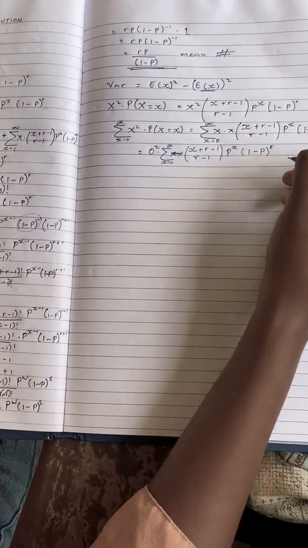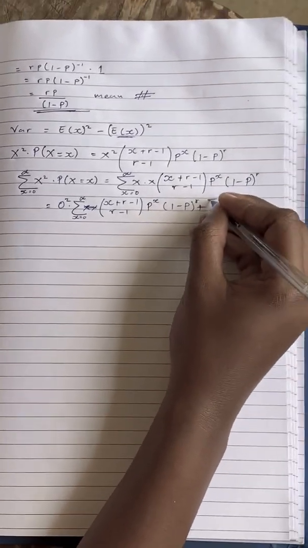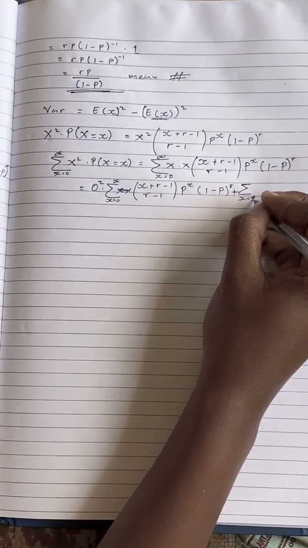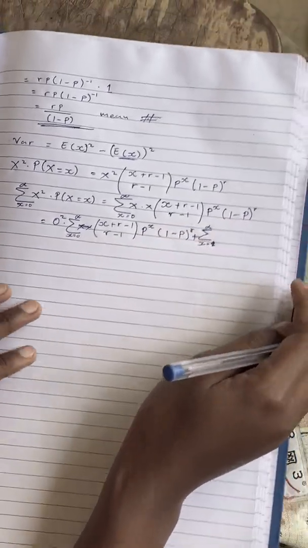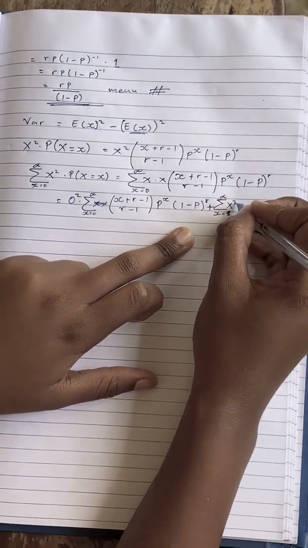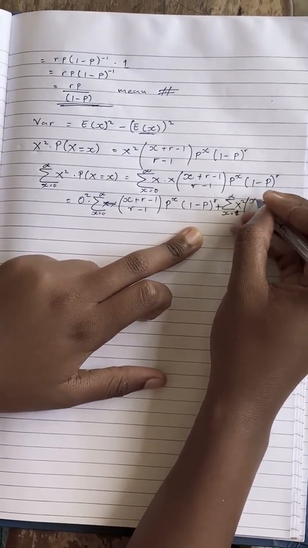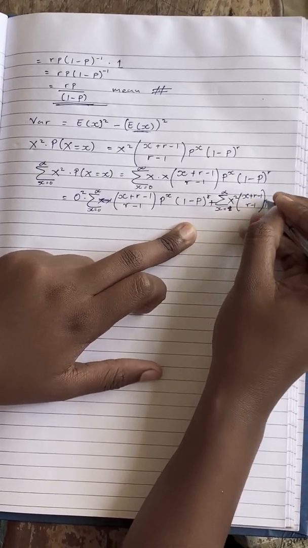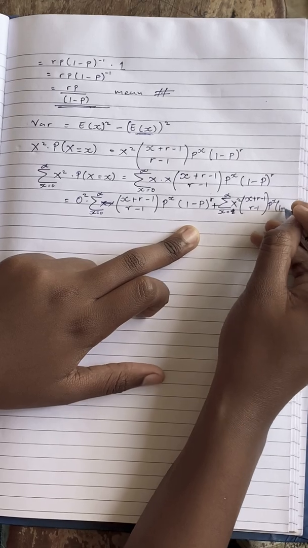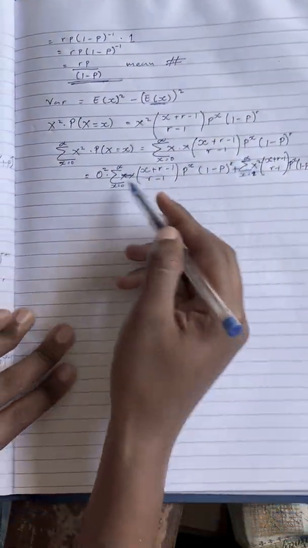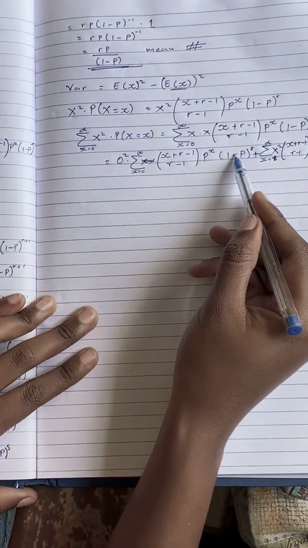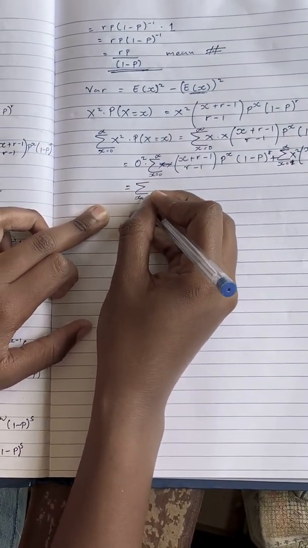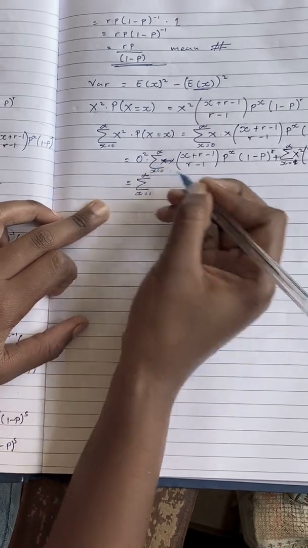So here, we shall add that one: the summation from x equals 1 to infinity, then put the same thing, x plus r minus 1, p to the power x, 1 minus p to the power r. So this 0 squared times this whole thing will disappear. Then we shall remain with the summation from x equals 1 to infinity.